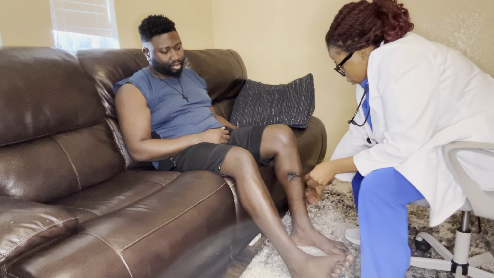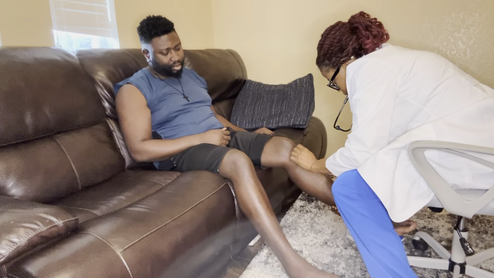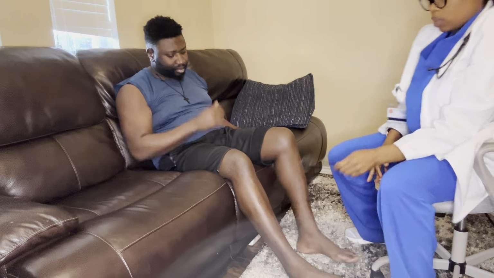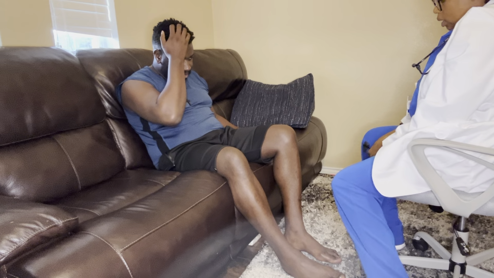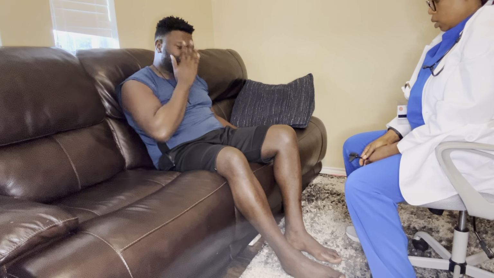Okay, patellar reflex. Okay, and the Achilles. Performed both the patellar and Achilles reflex, which were all within defined limits. Alright.